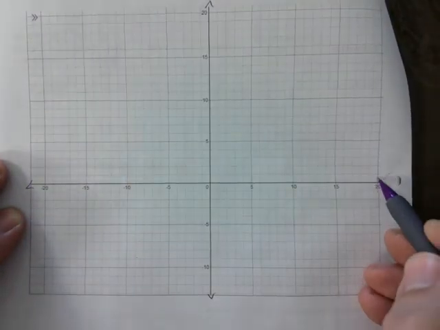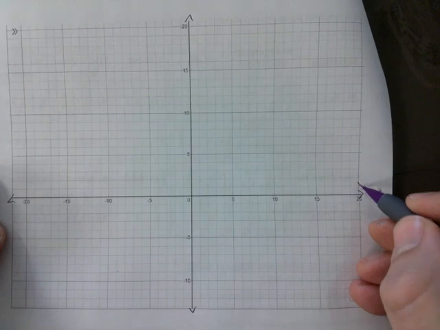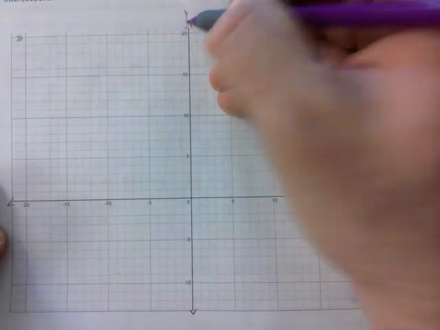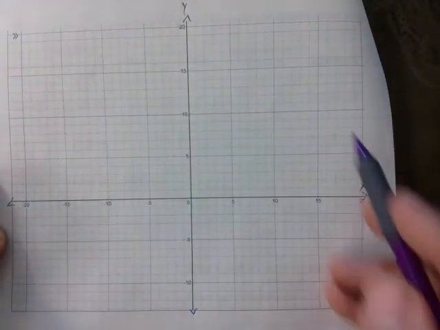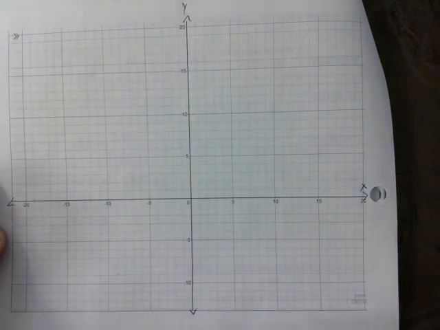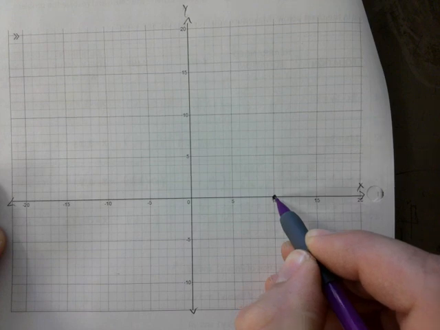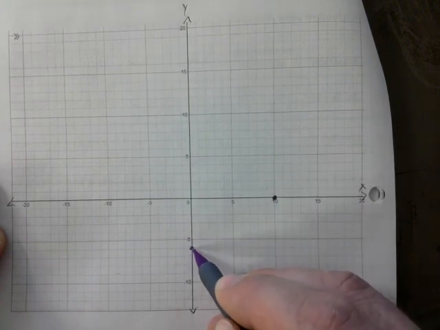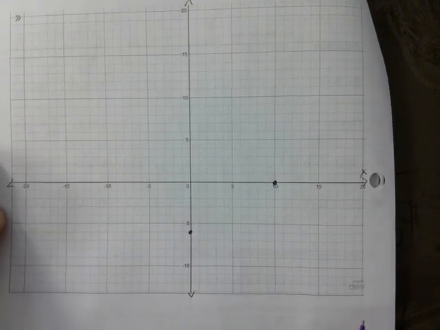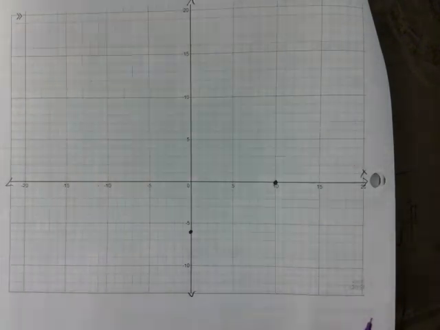I forgot about that. So x and y, don't forget that. Arrowheads on all axes. And let's go. (10, 0) is right here. (0, -6) is right here. We're going to sketch that and then label it right away.